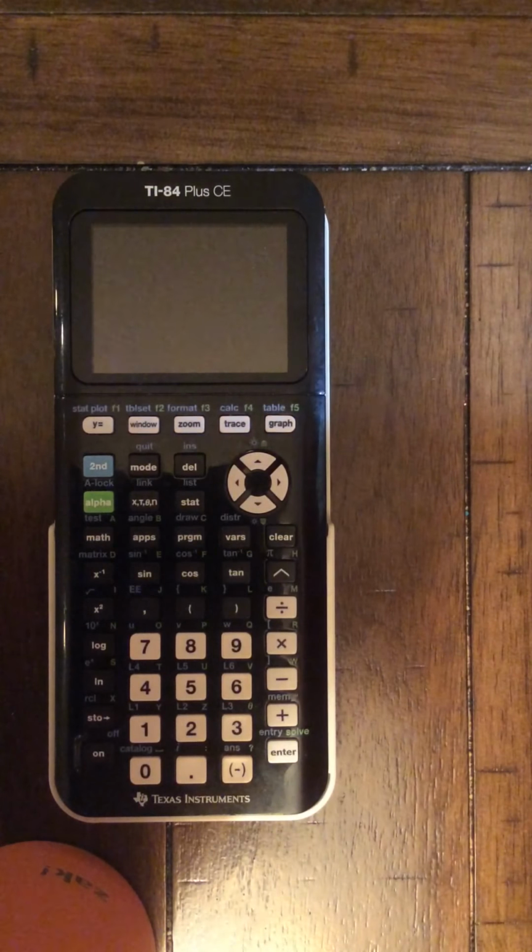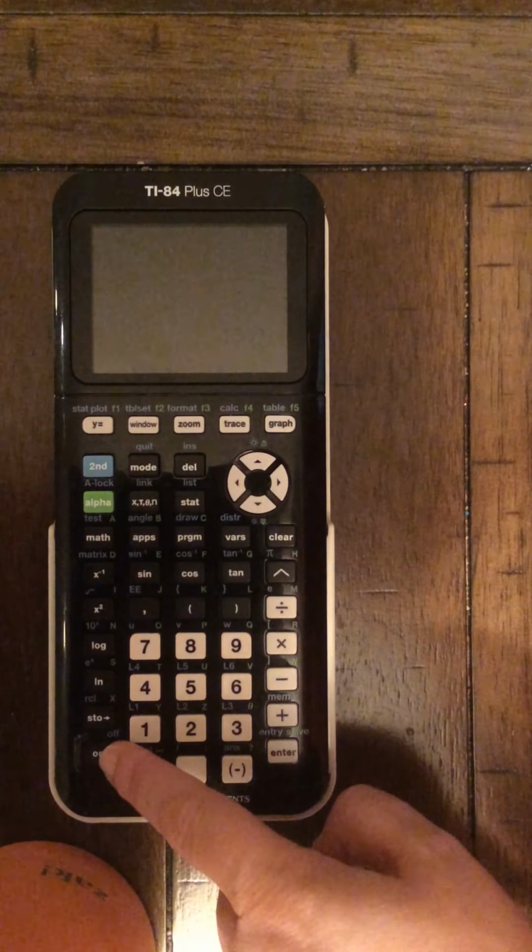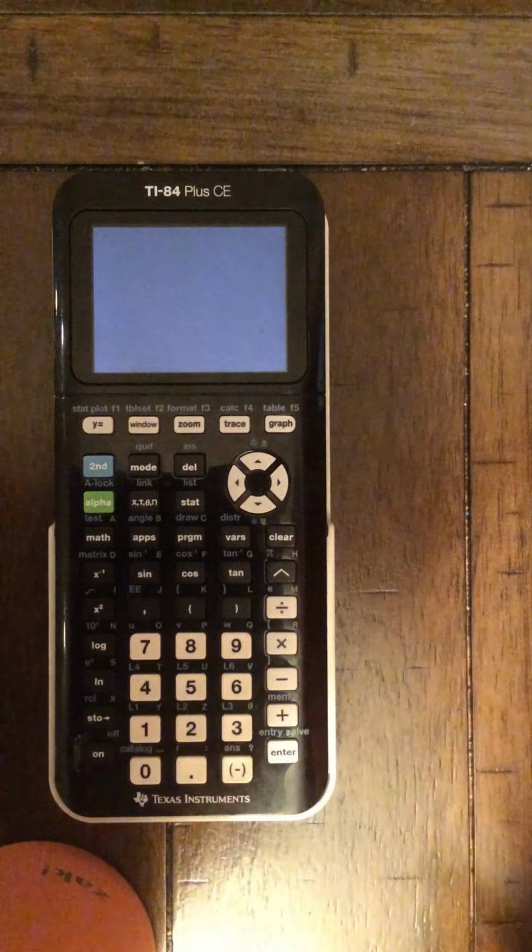Hi guys, in this video we're going to learn how to use our graphing calculator, some of the basic features on it. So the first thing you want to do is turn your calculator on, which is this bottom button right here.